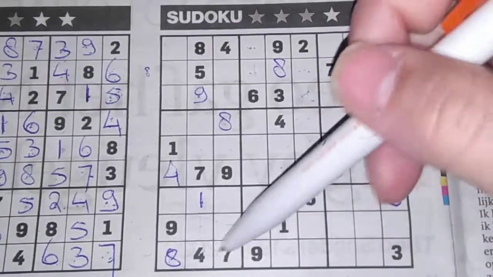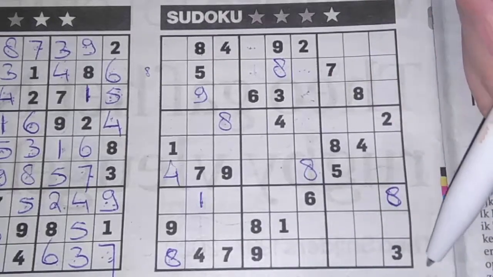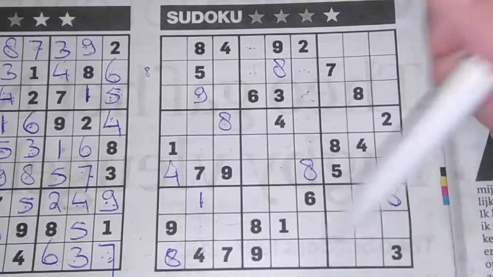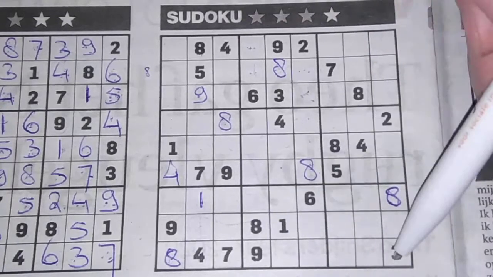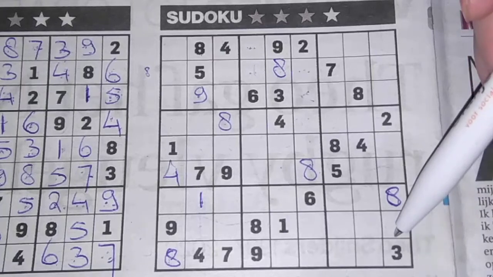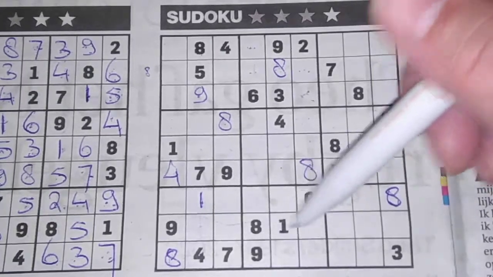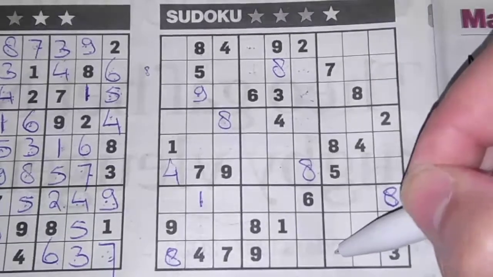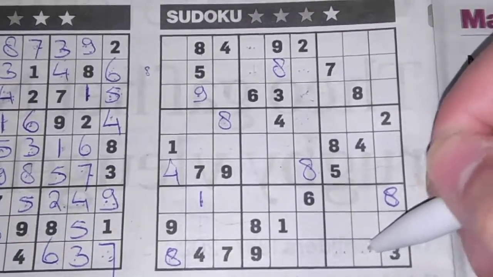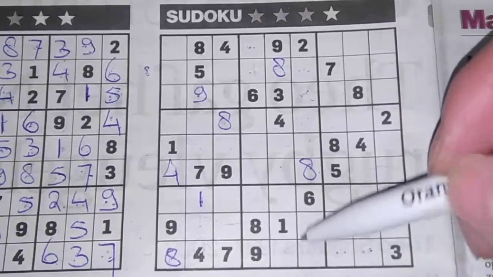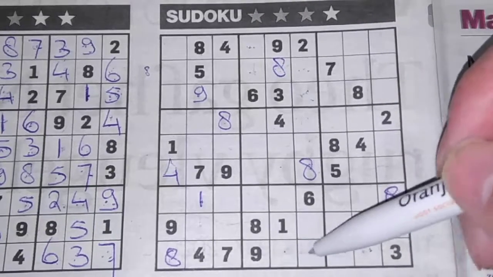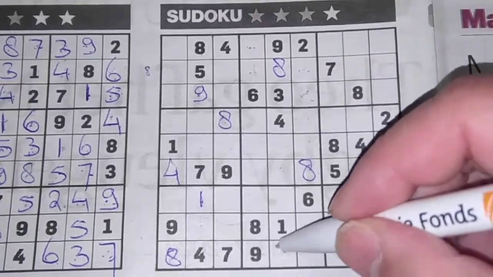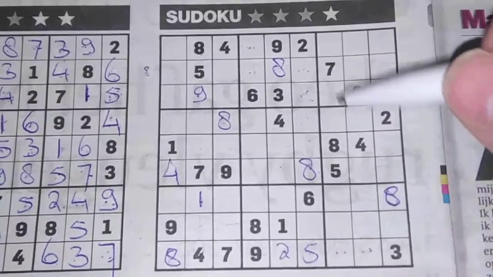In this row, 4 missing numbers. The missing numbers here are the 1, 6, the 2 and the 5. I see here 1 and a 6, so the 1 and 6 cannot be here. The 1 and the 6 should be in those 2 boxes, and the 5 and the 2 in these 2 boxes. We have a 2 there, so no 2 there, 2 should be here, and the 5 goes here.